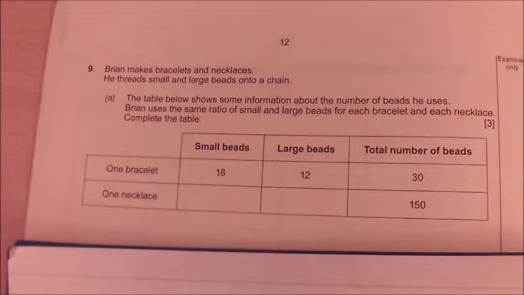So this is question 9 on the November 2015 Foundation Paper 1. Brian makes bracelets and necklaces. He threads small and large beads onto a chain. The table below shows some information about the number of beads he uses. Brian uses the same ratio of small and large beads for each bracelet and each necklace. Complete the table.